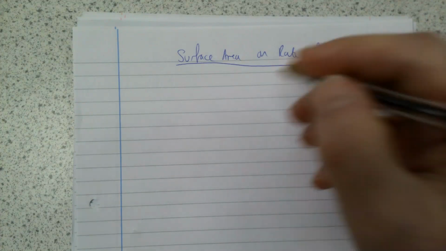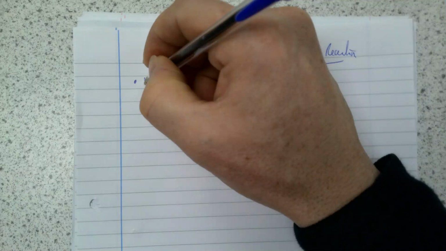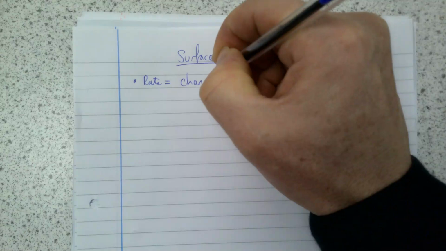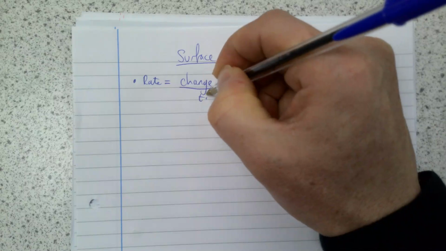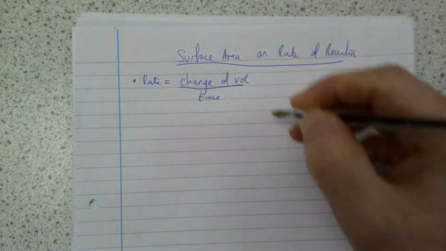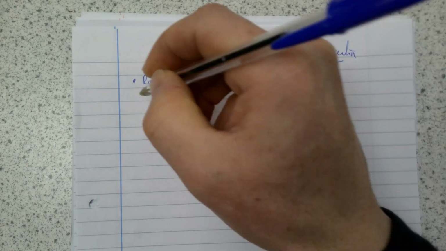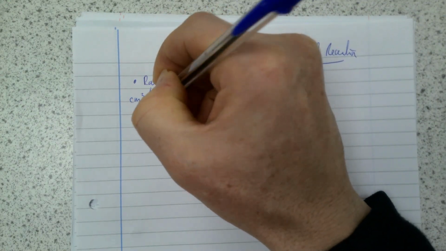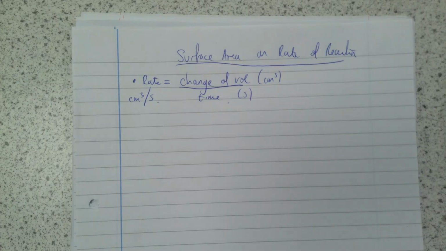Okay, so in previous lessons we talked about what we mean by rate of reaction. So rate of reaction is equal to the change, in this case, of volume divided by the time. The change of volume we had in centimeters cubed in this reaction, and time is in seconds. So the rate is in centimeters cubed per second. Per just means divided by, doesn't it? So rate in centimeters cubed per second for the reaction you just did.